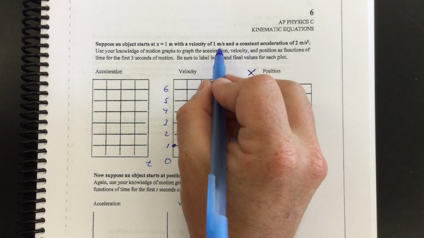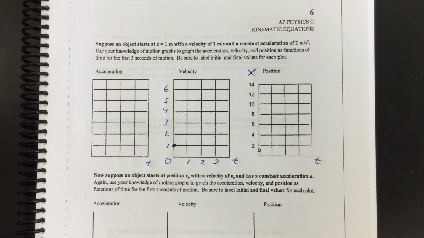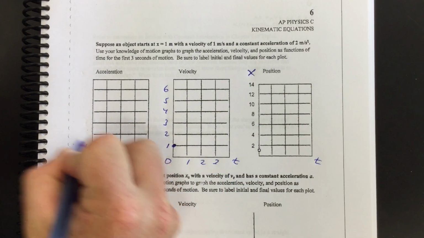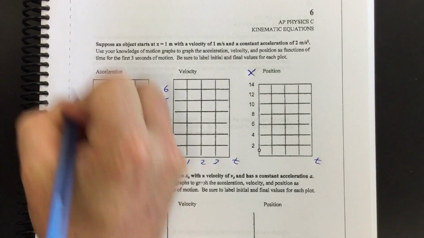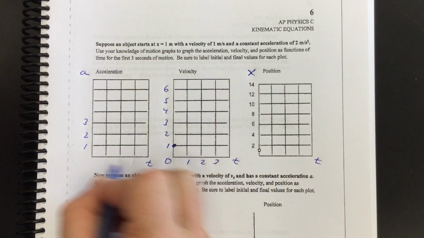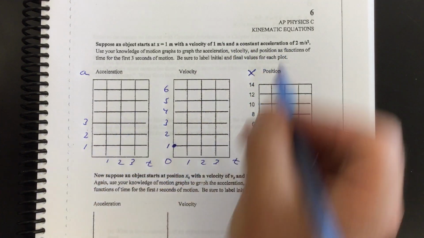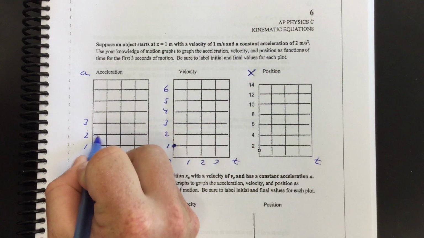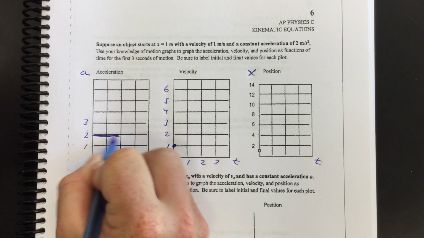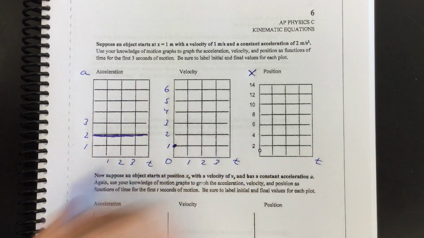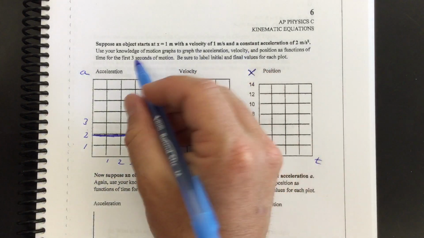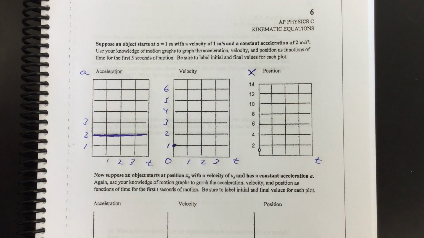And it says it has a constant acceleration of 2 meters per second squared. So let's label in some accelerations. That will be enough. There's our acceleration axis, there's our time axis. It's constant acceleration of 2 meters per second squared, so that's just going to stay at 2 the whole time. That's easy. We're just going to look at the first 3 seconds of motion.